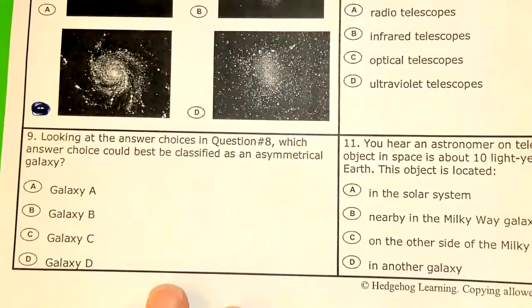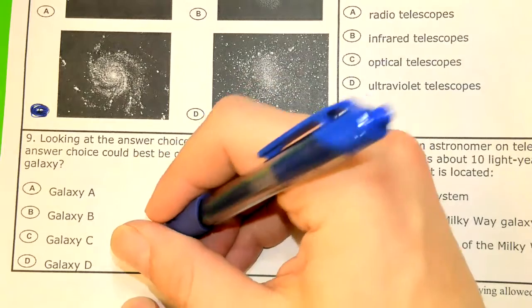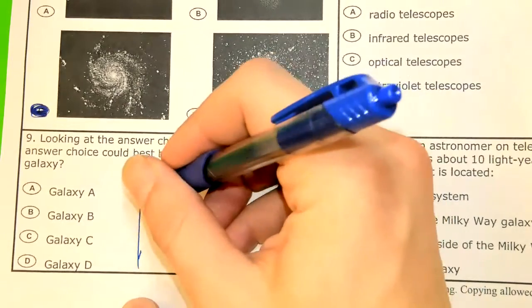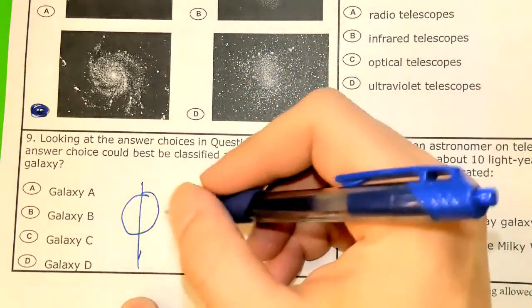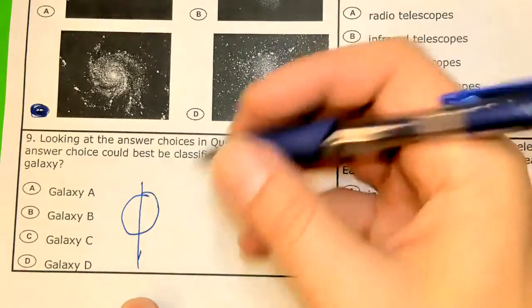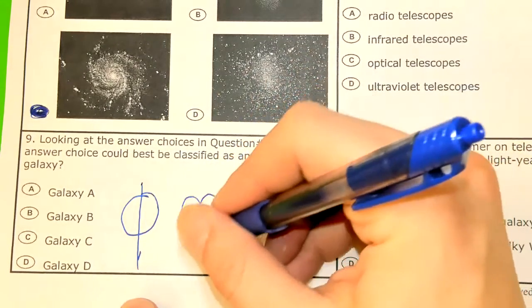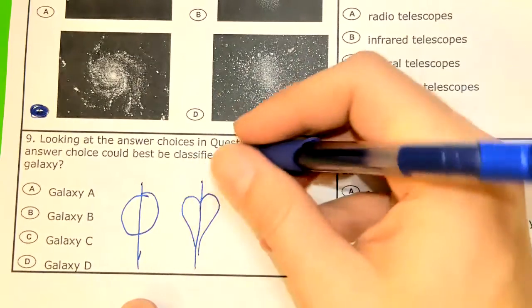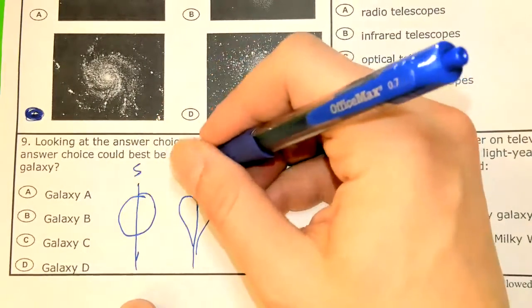Number 9, look at the answer choices. Which of these is asymmetrical? So guys, remember what asymmetrical is. If you drew a line through something, like a circle, that's symmetrical. Well, it's not a perfect circle, but it should be the same on both sides. If you draw a heart and draw a line through it, see how it's the same on both sides. That's symmetrical.